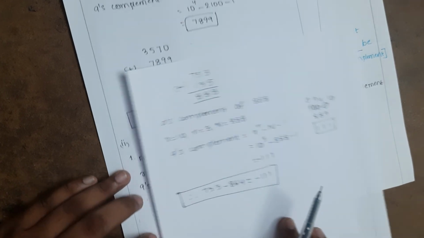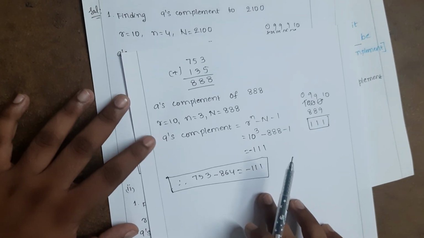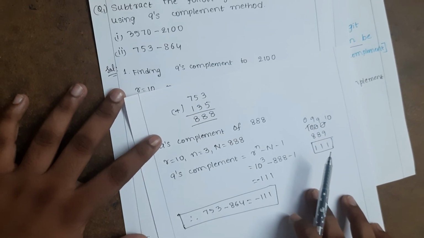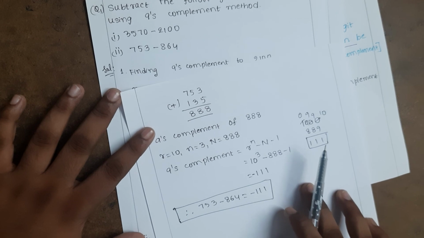So this is for the decimal number system, that is radix 10. Similarly, we can find subtraction using the r minus 1's complement for binary number systems also.